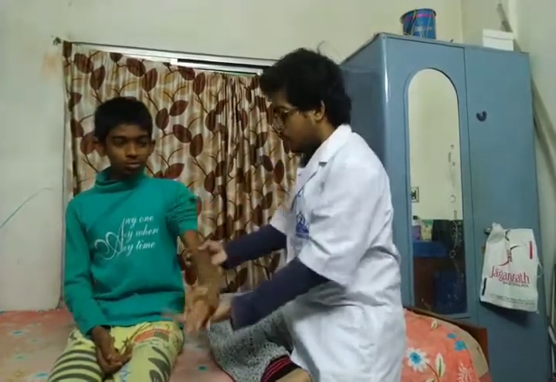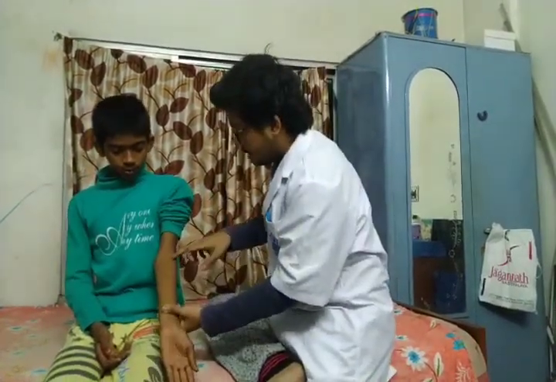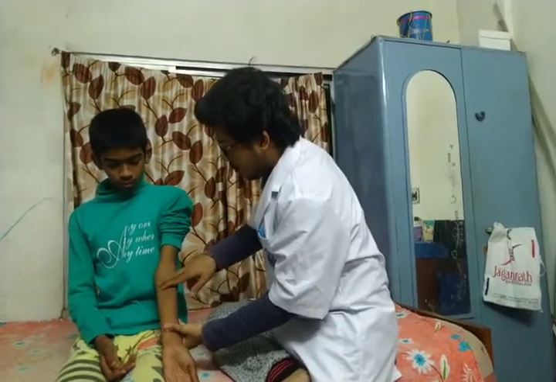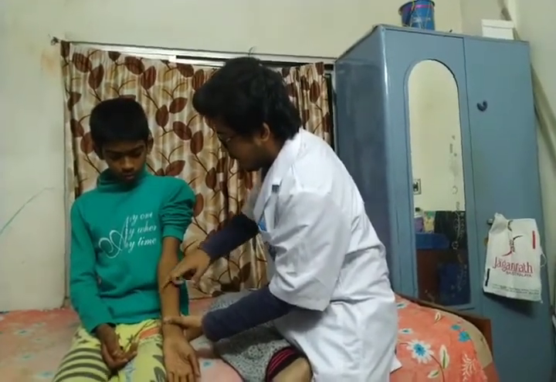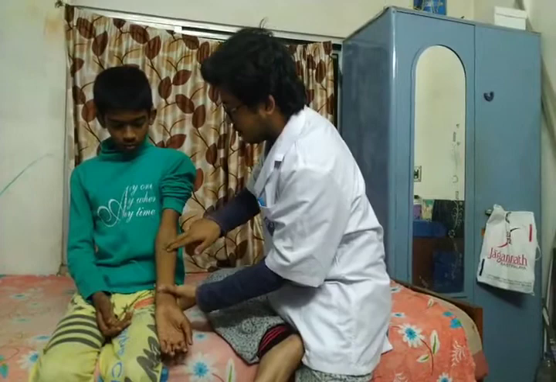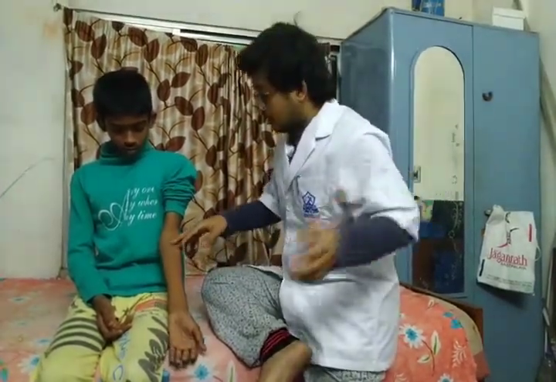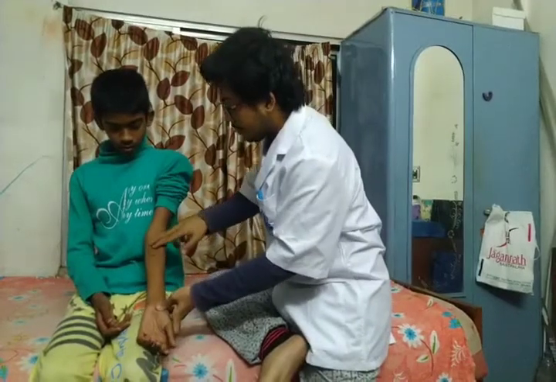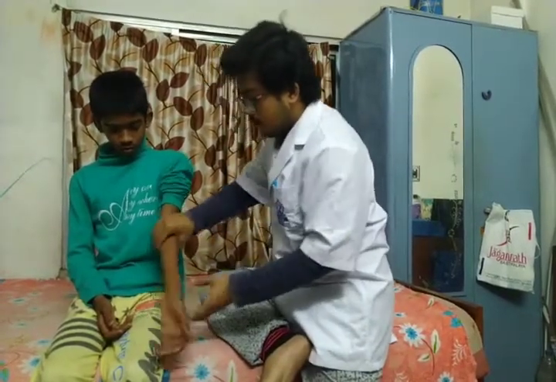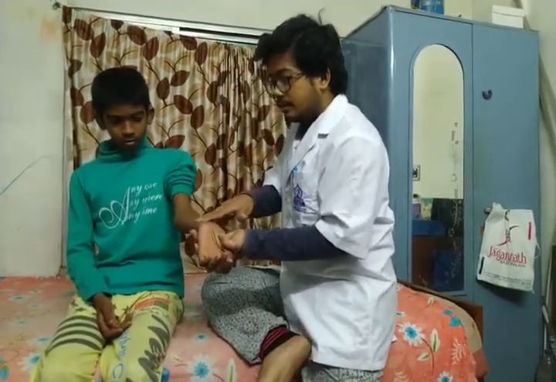Now, grade 1, you have to palpate. That is pronator teres, the muscle. You can palpate at the middle. It crosses like this, so you can feel it like this. You can see it in the pictures I shared in the slides. And now just 1 inch above the wrist you can feel the pronator quadratus.